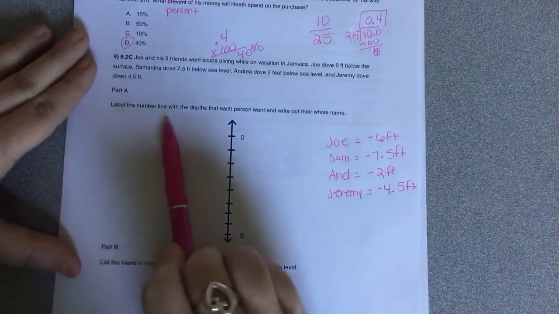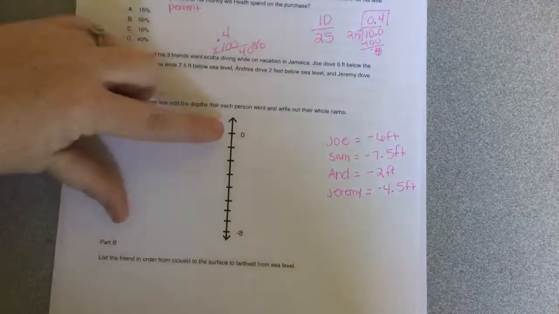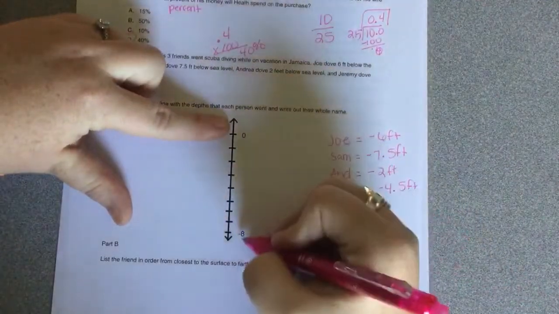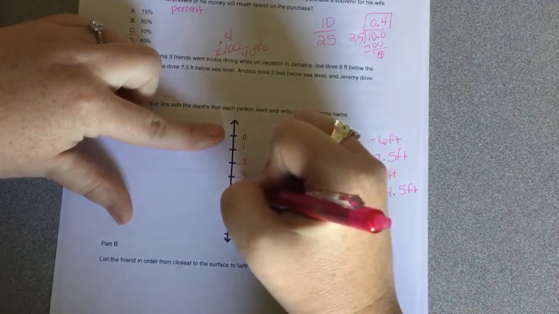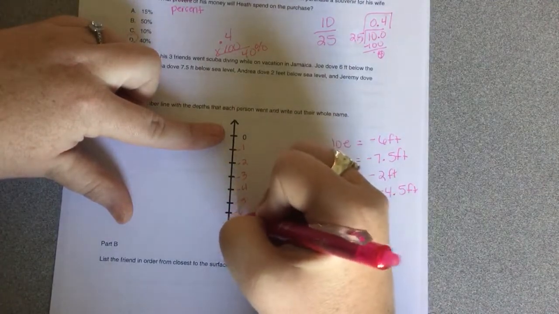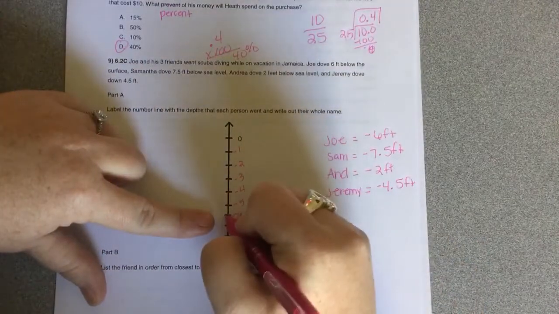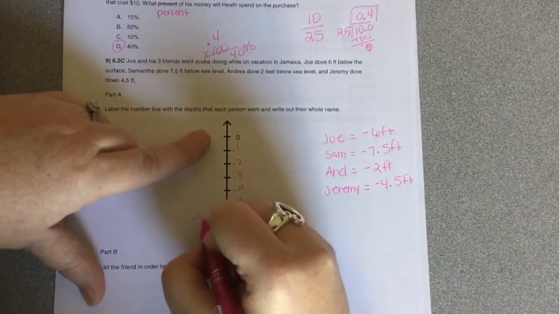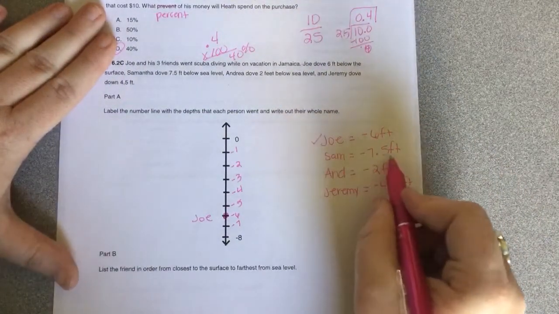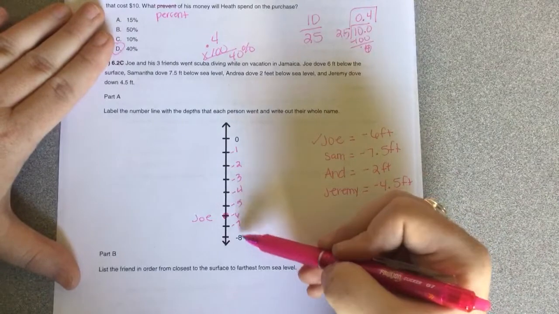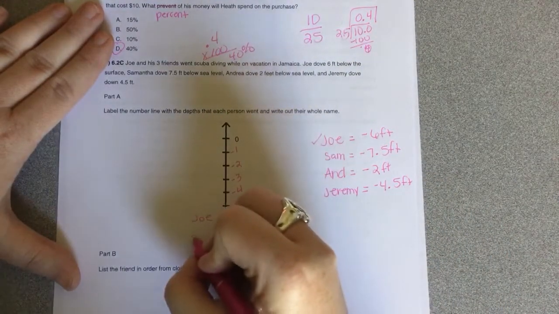Part A says label the number line with the depths that each person went and write out their whole name. So if I start at 0, I know that this is going to be -8, so this is -1, -2, -3, -4, -5, -6, -7, -8. So Joe went down to -6, so I'm going to put a dot here, and I'm going to write Joe out to the side. Then Samantha went -7.5. -7.5 is halfway between -7 and -8, so I'm going to put a dot here, and this is Samantha.